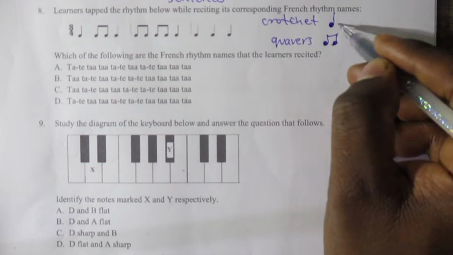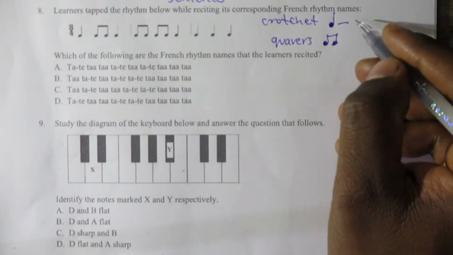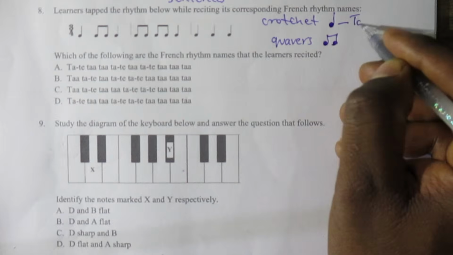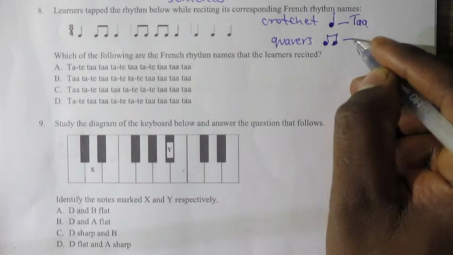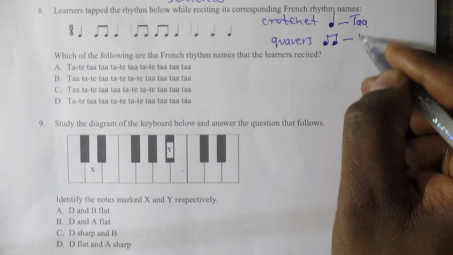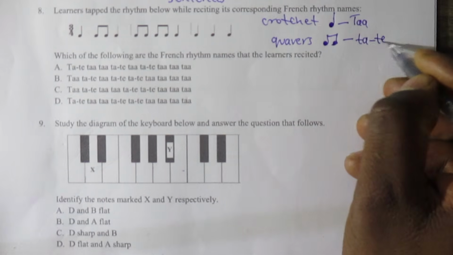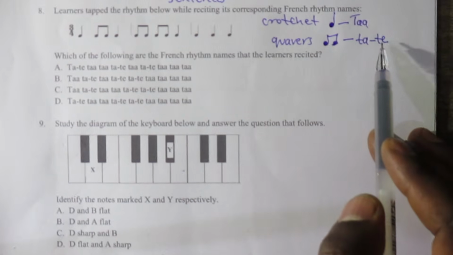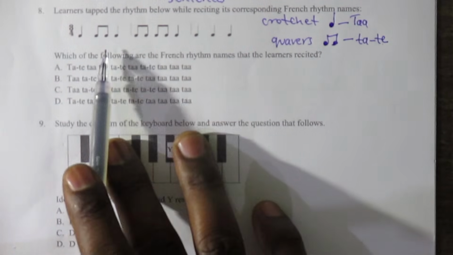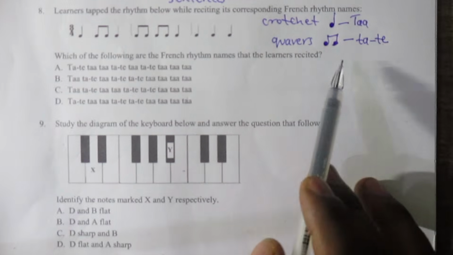Now, the French rhythm for a crochet, which is 1 beat, is ta. Then for a set of quavers is ta te. So if we are to answer this question properly, we need to understand this.